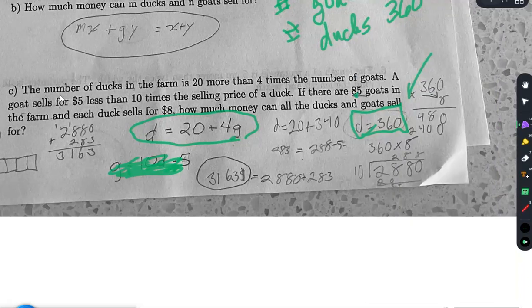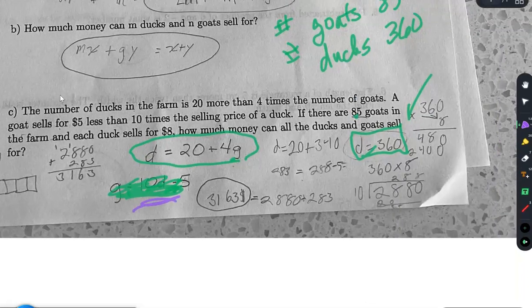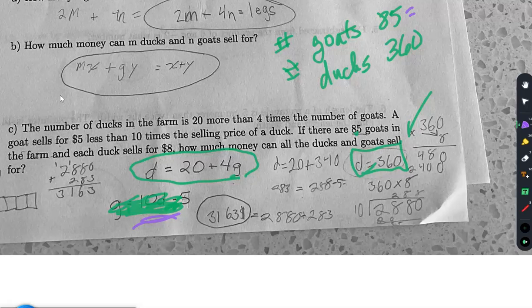So that's kind of what this was, but we can't use the same letters, right? Because we're using G for goats and D for ducks. So that's the number of those things. So I need to do something like, I don't know, P. Okay, so here we go. Each duck sells for $8. Oh, so the price of a duck, so I'll call it PD, is $8, right?